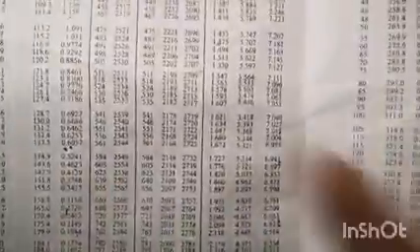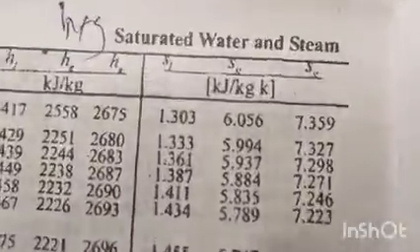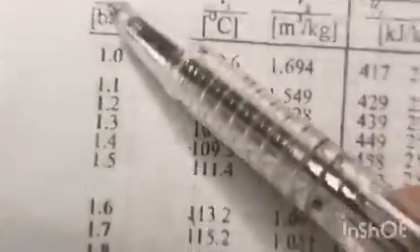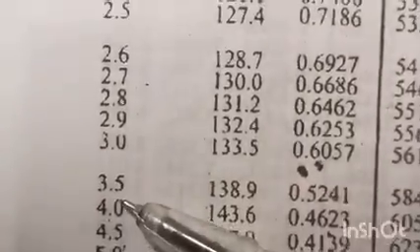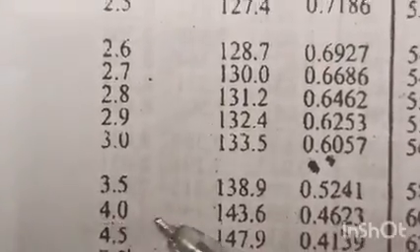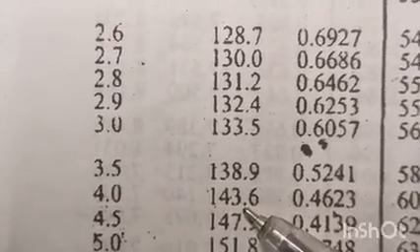So let's search. This is the saturated water and steam table. We are looking for 4 bar. This is the pressure column. Okay, so this is 4 bar, which is here. This is the temperature column. So at 4 bar, the saturation temperature is 143.6 degrees Celsius.